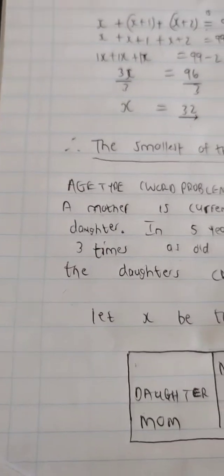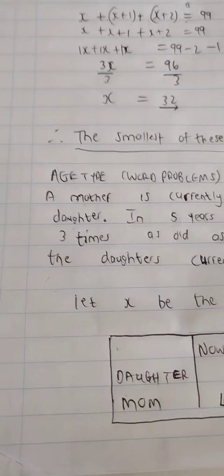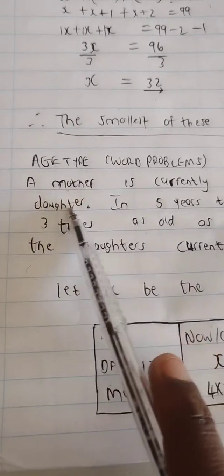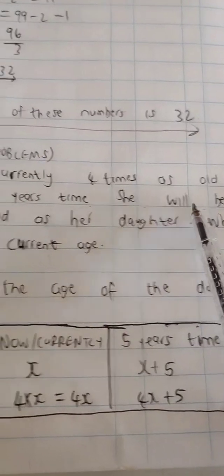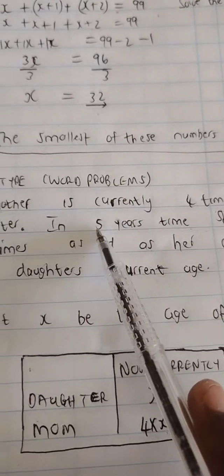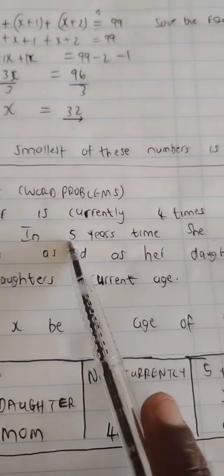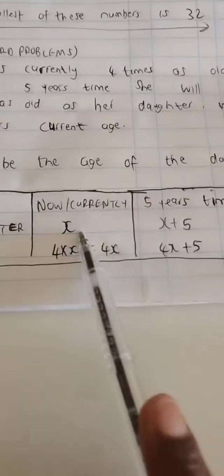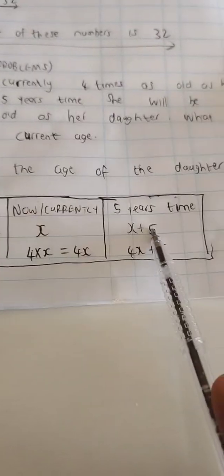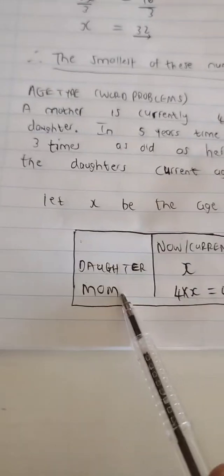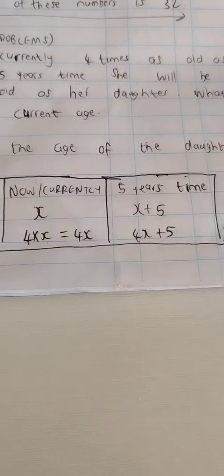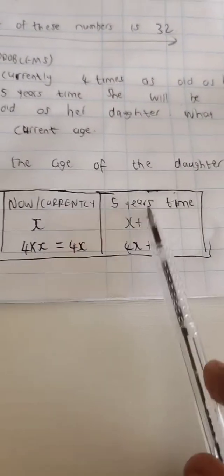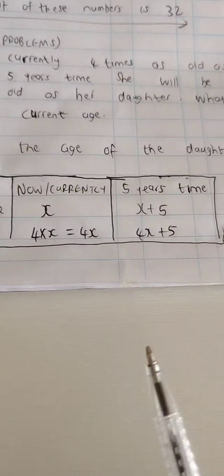We said let daughter's age be X, let mommy's age be 4 times X. In 5 years' time, even before we jump into the specifics, daughter's age was X, so in 5 years' time, it will be X plus 5. Mommy's age was 4X, in 5 years' time, it will be 4X plus 5. We understand why we have these expressions.